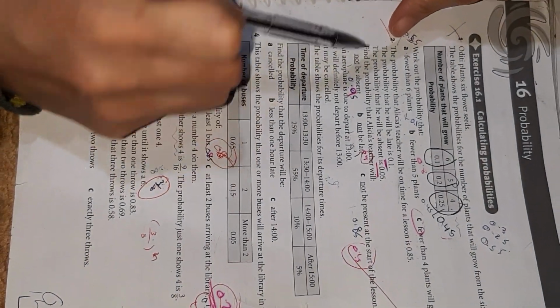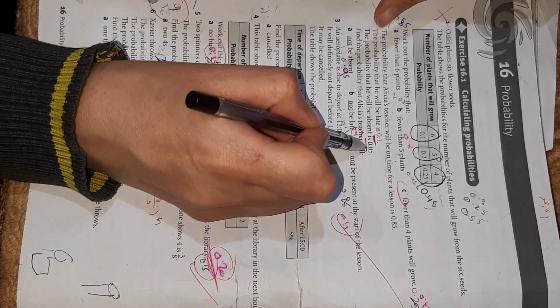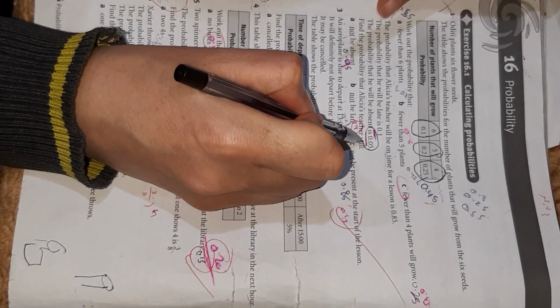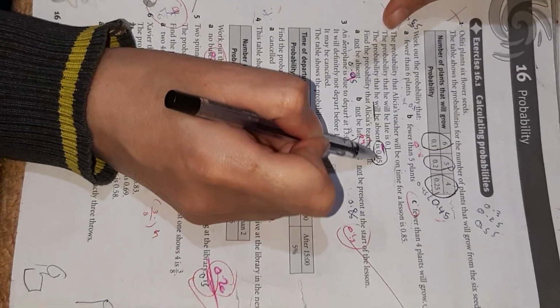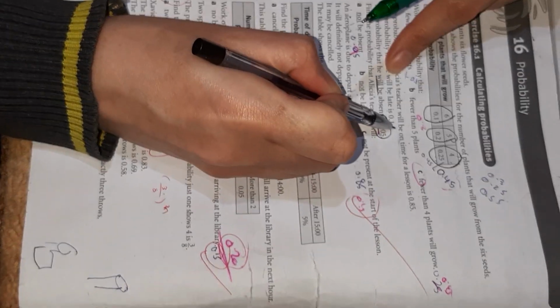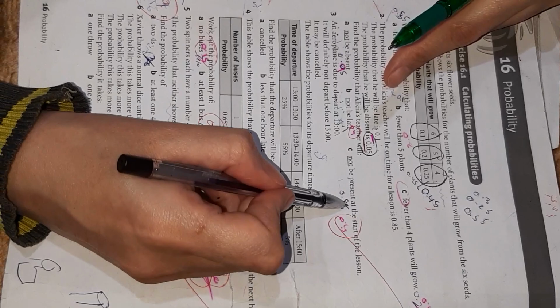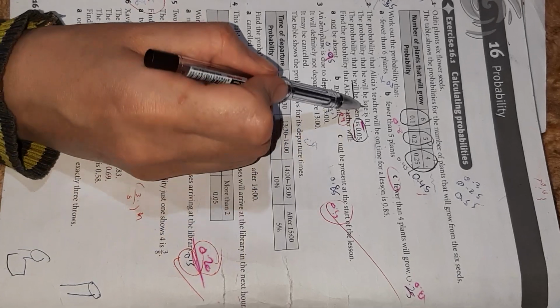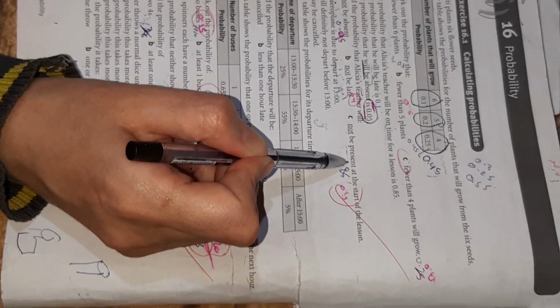In the second question, not be absent. Now here absent is 0.05. Will not be absent means 1 minus 0.05. Not be late. Here will be late 0.1. Not be late means 1 minus 0.1. Not be present at the start of the lesson means 2 things you have to add. Will be late or will be absent. So not be present at the start of the lesson, you have to add these 2 numbers together.